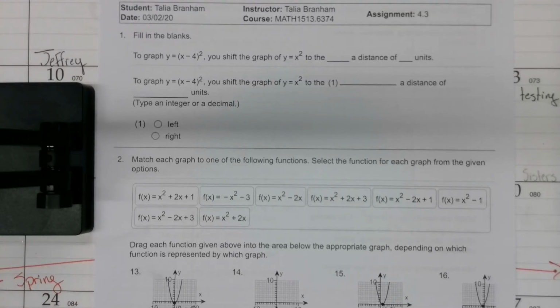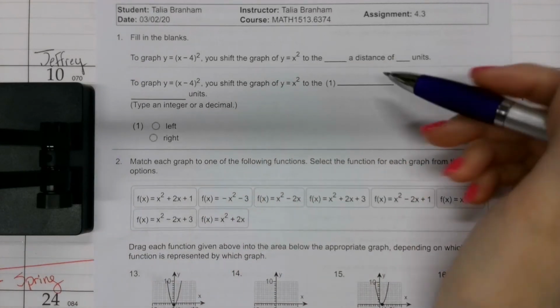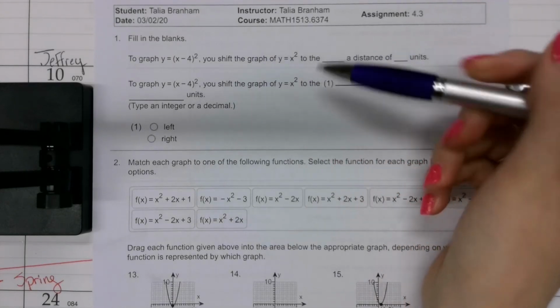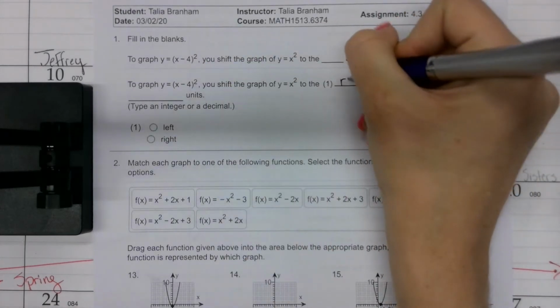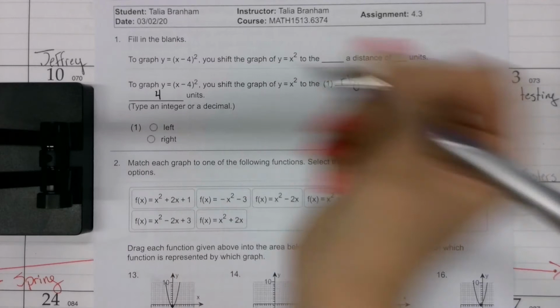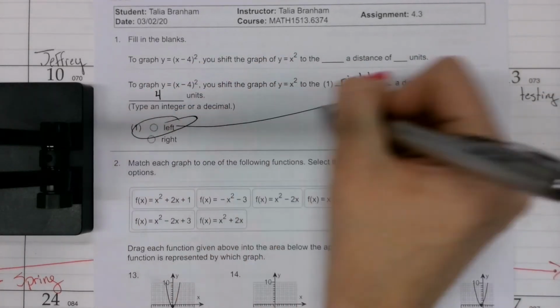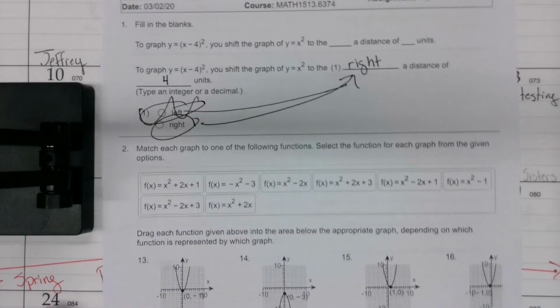So 4.3 builds on 3.5 in that the first thing we start off with is just refreshing our memory on this. So to graph y equals (x minus 4) squared, you shift the graph of y equals x squared to the, and since it's subtract, it would be right a distance of 4 units.